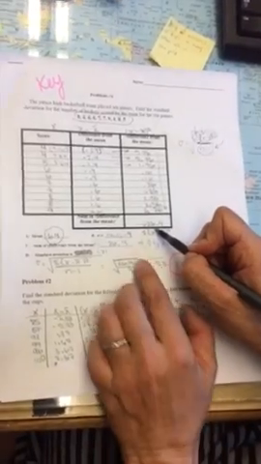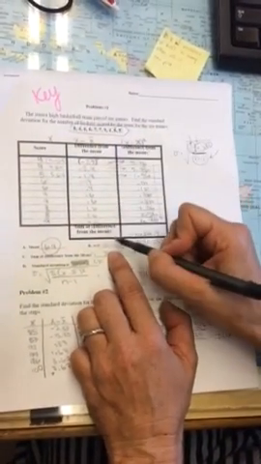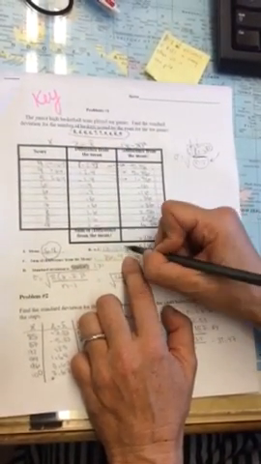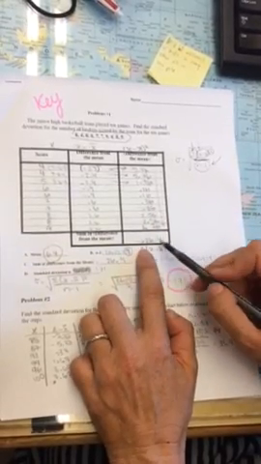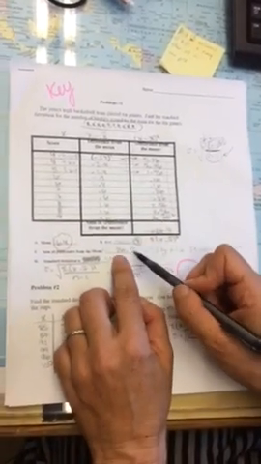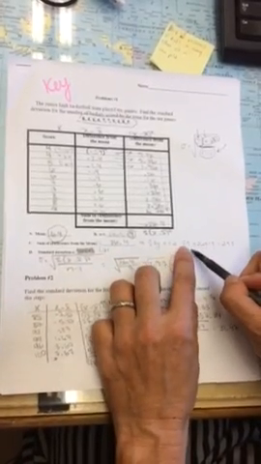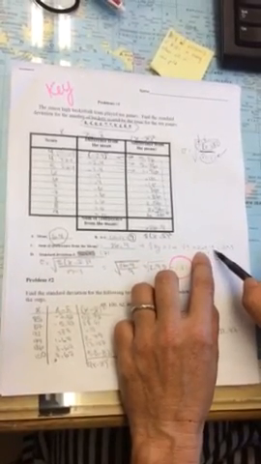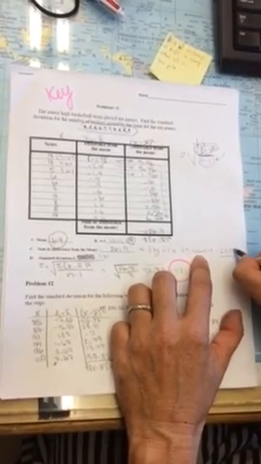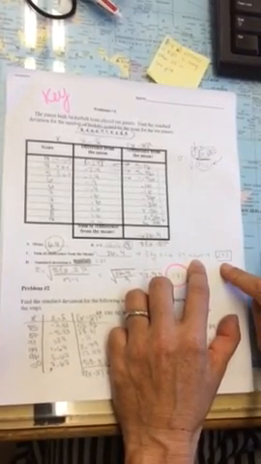So I first figure out what n minus 1 is. There's 10 of these, so I go 10 minus 1, which equals 9. And I then am going to divide this number by 9. So I take 26.4, I divide it by n minus 1, which is dividing by 9, and I get 26.4 divided by 9 is 2.93. So close to being done.